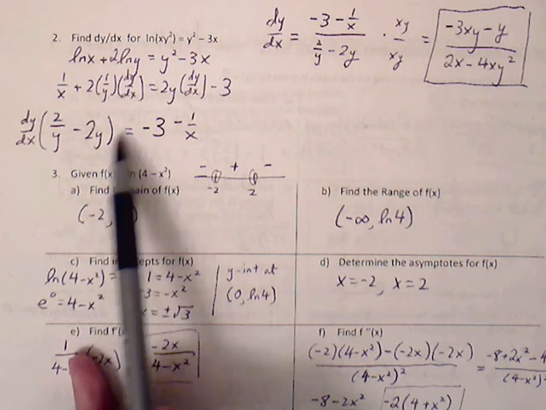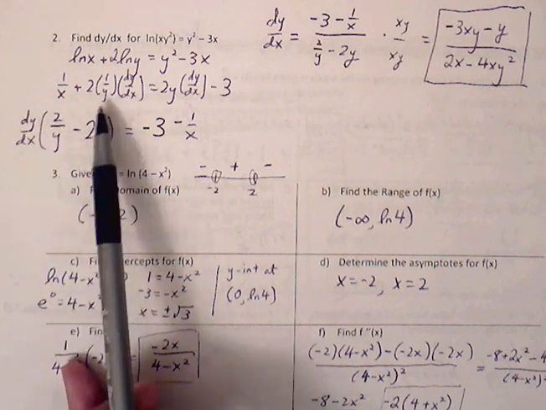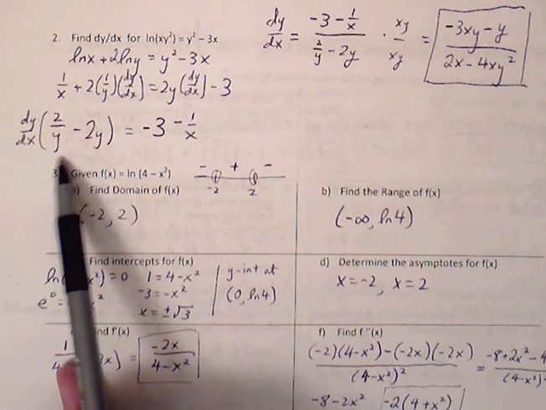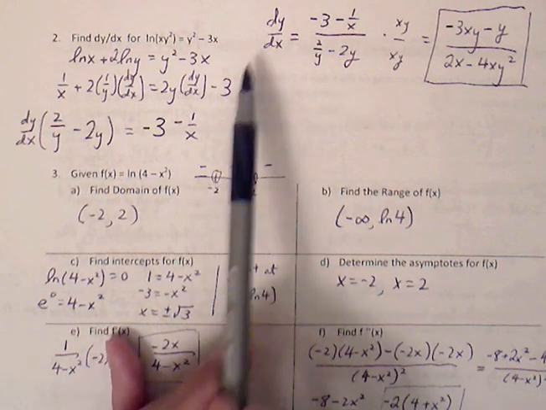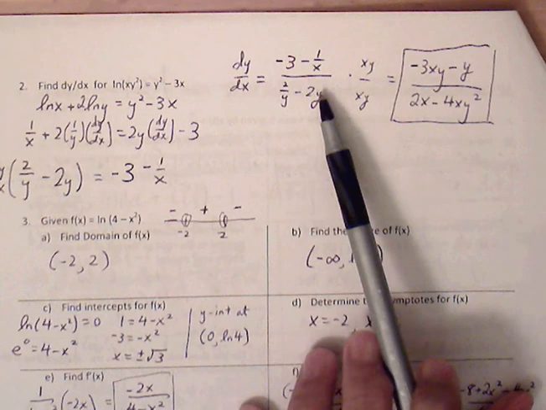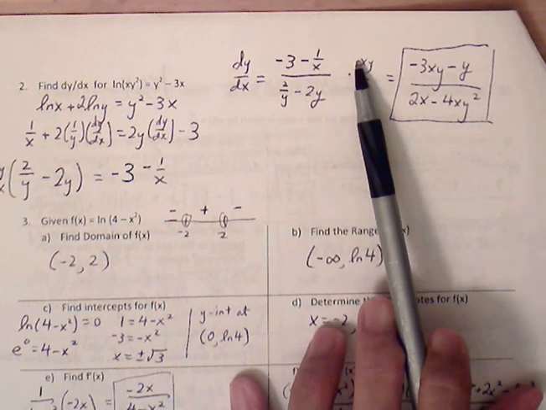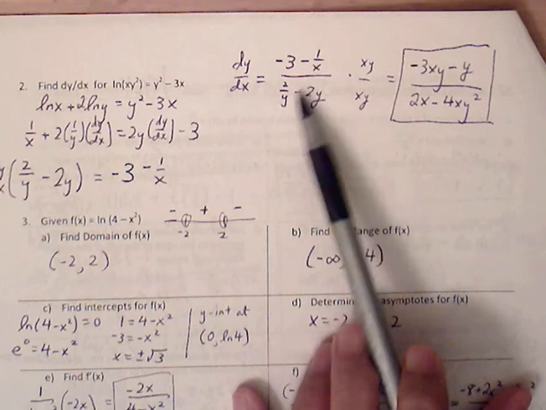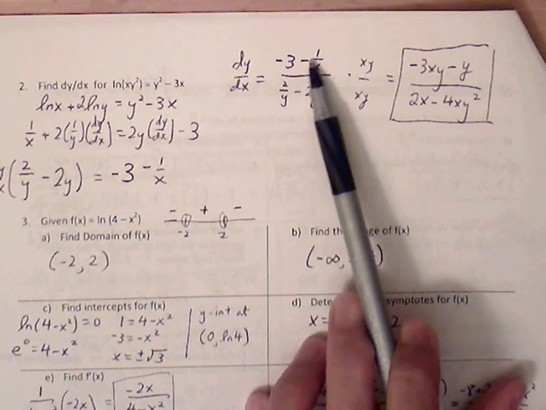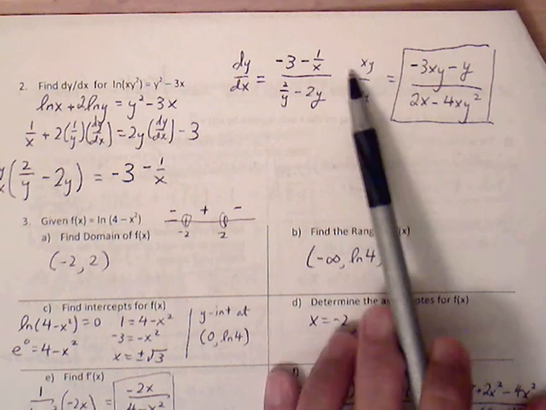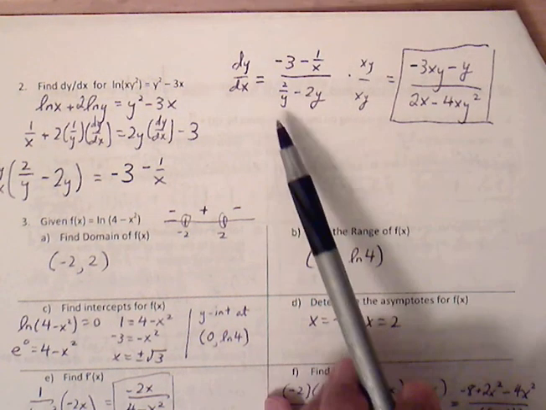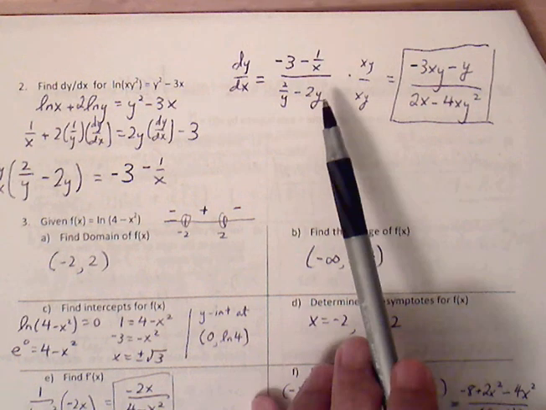So now we can try and get dy dx by itself. Let's move dy dx to the left side: all the terms that involve dy dx move to the left, everything else to the right. And then divide both sides by 2 over y minus 2y. We have a complex fraction that results. The way that we can clean this up is if we distribute everything through with the portion that is causing this complex fraction to occur. There's an x in the denominator here, there's a y in the denominator here. If I multiply everything through by x and y, then it will cancel out and clean these denominators up to be a little bit better.